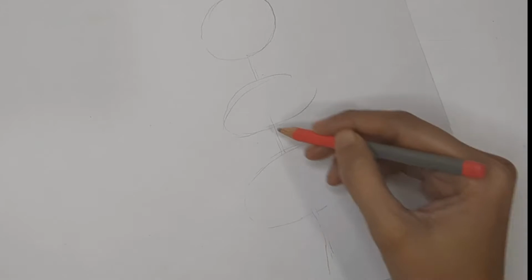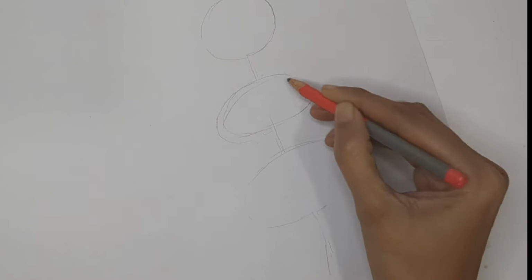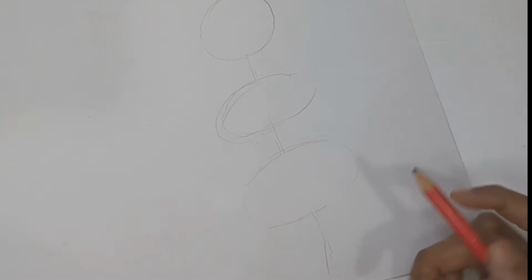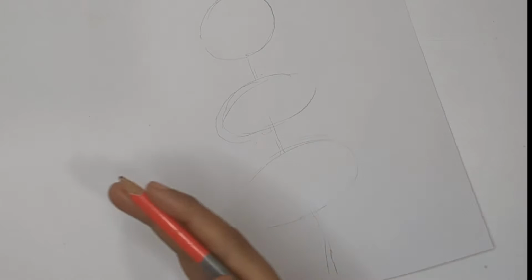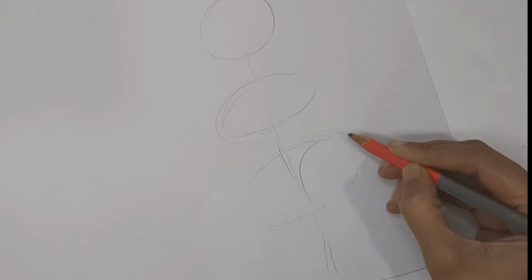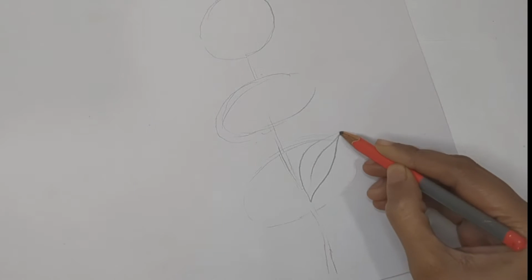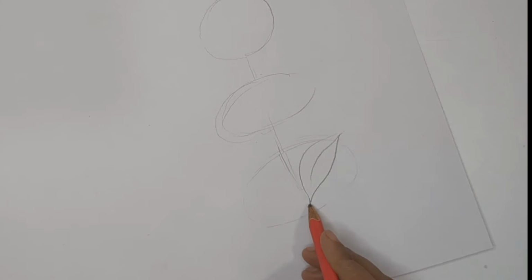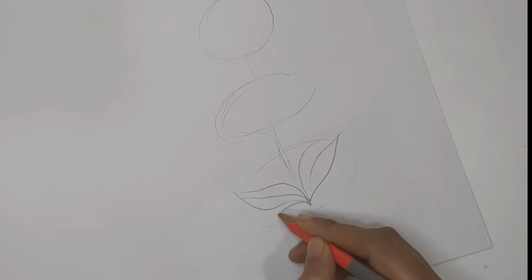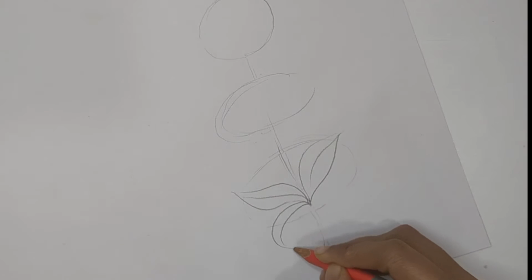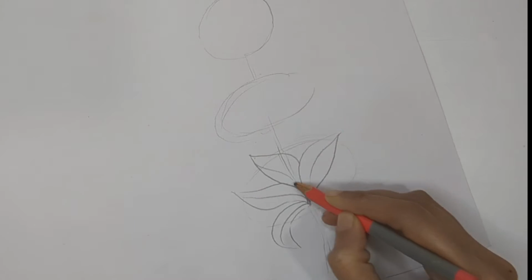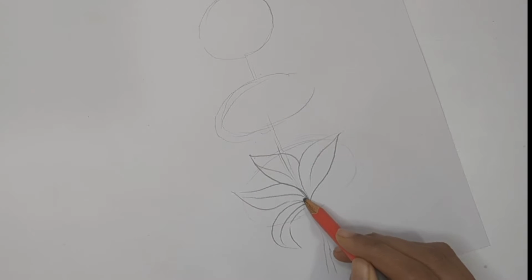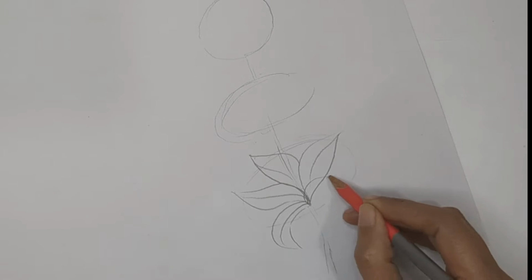Now you can create a round kind of structure. So I have created two oval shapes at the base, and at the top I have created a circle. Now inside this particular oval shape and circle you need to create multiple leaves in different perspectives. So you can create different perspectives of leaves, like facing downward, sideways, upward. Likewise you can create a group of leaves in between. So I'm going to create 4 to 5 leaves for each group that I have.